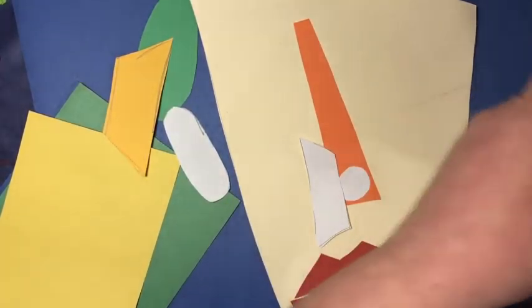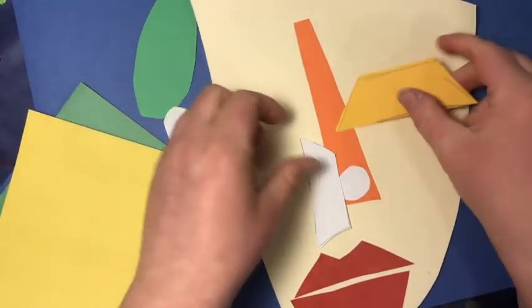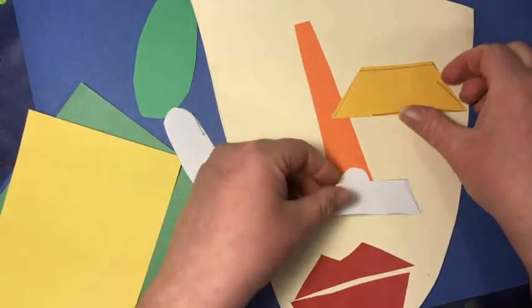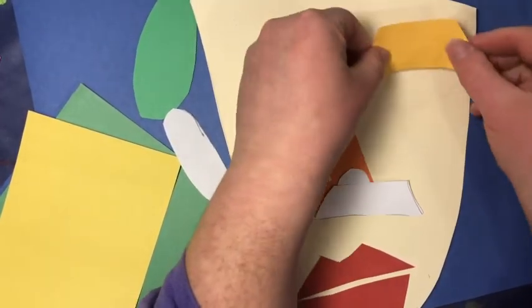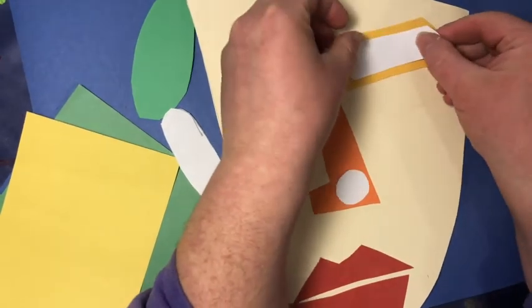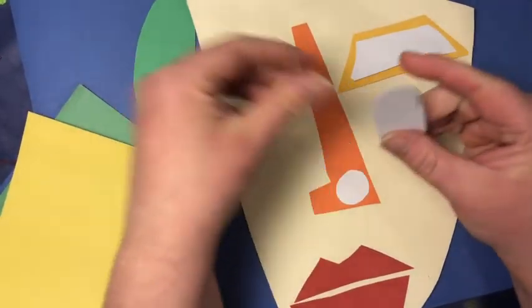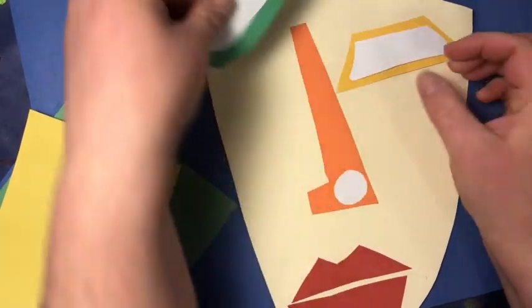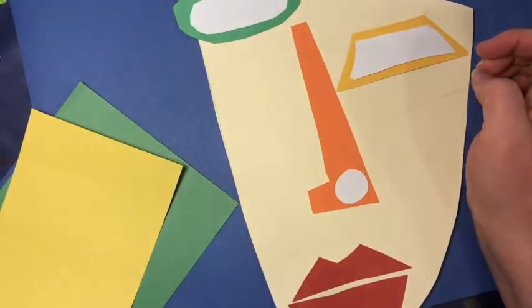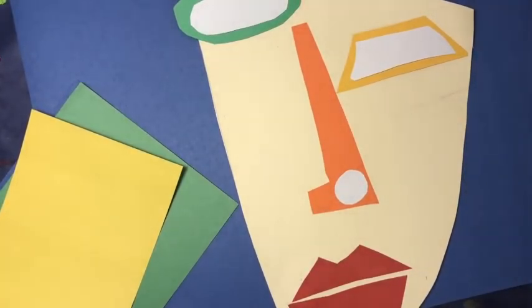So now I have my 2 pieces. All right, and same thing as before. You want to put the glue on the pencil side for both of those pieces. But we're not quite done yet because we need an iris in there.